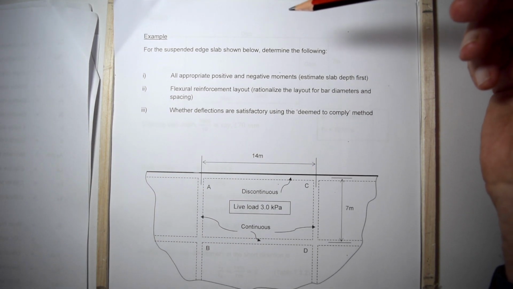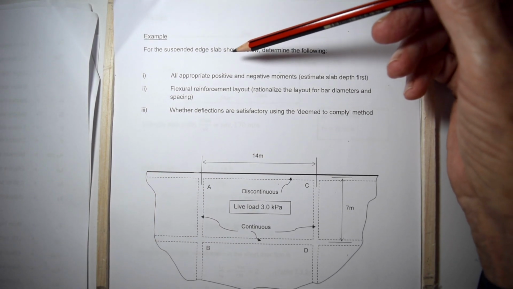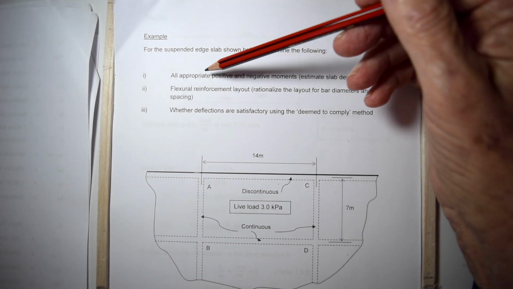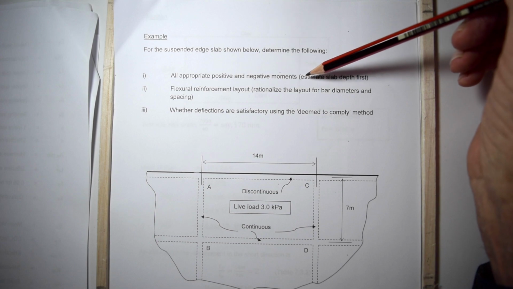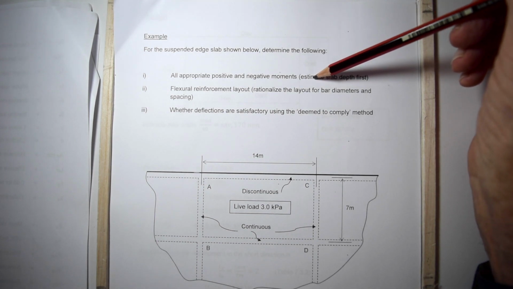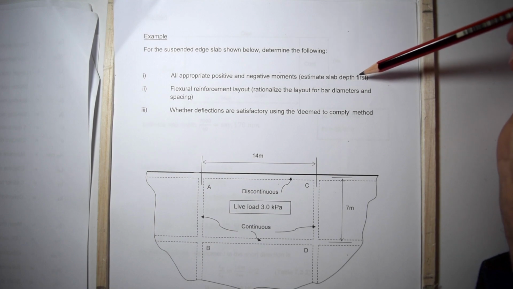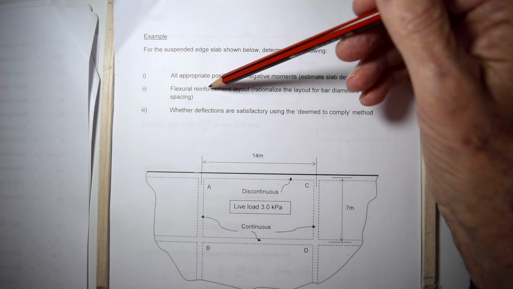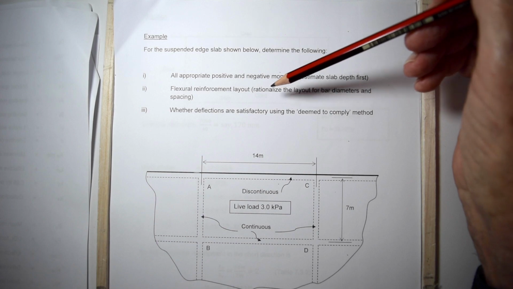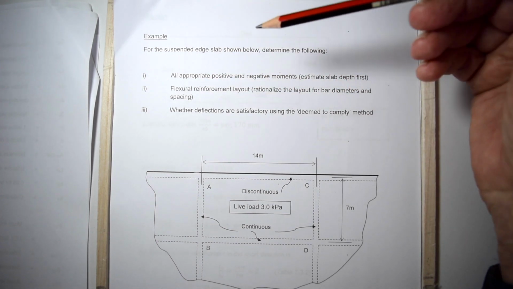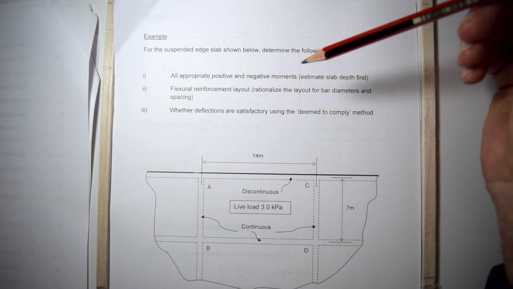Now we're going to do an example. For the suspended edge slab shown below, determine the following. All appropriate positive and negative moments. We've got to do a guesstimate or an estimate of the slab depth first. The flexural reinforcement layout, and then rationalize the layout for bar diameters and spacing, and that will become obvious to you as we work through these problems today.